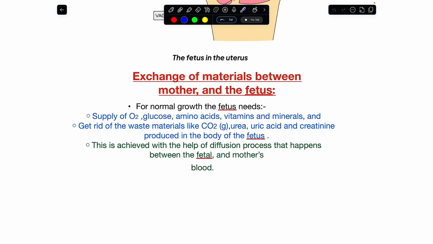And for normal growth and development, we need to bring about the exchange of materials. The useful materials we would allow to pass from the mother's blood into the fetus blood, and the waste materials we would like to get out of the fetus and enter the mother's blood. So the mechanism working at this point would be the diffusion process that would bring about the exchange of the materials.